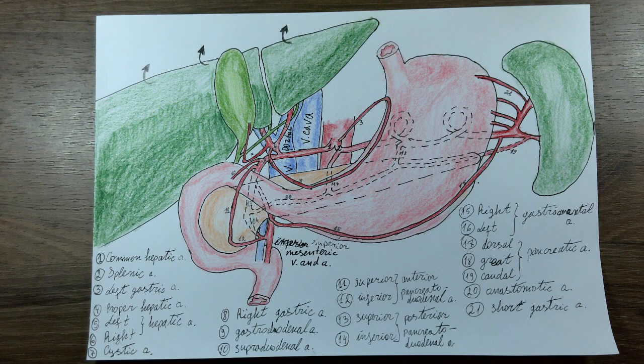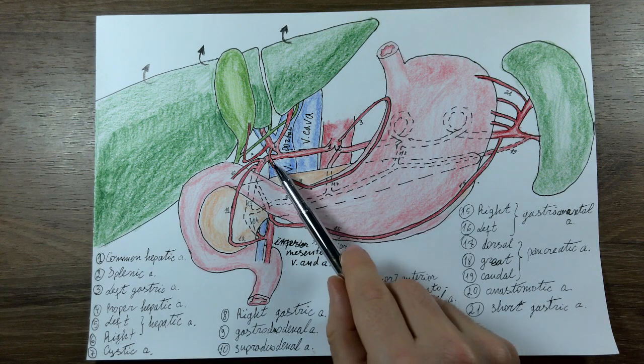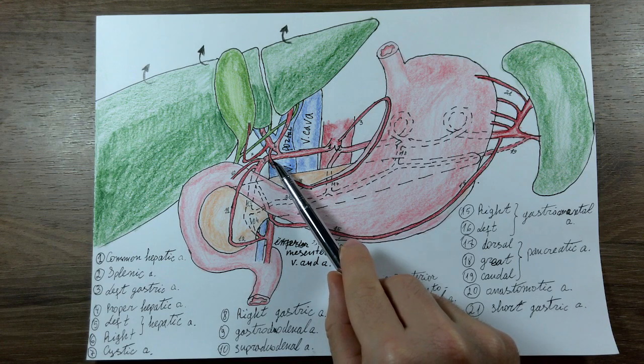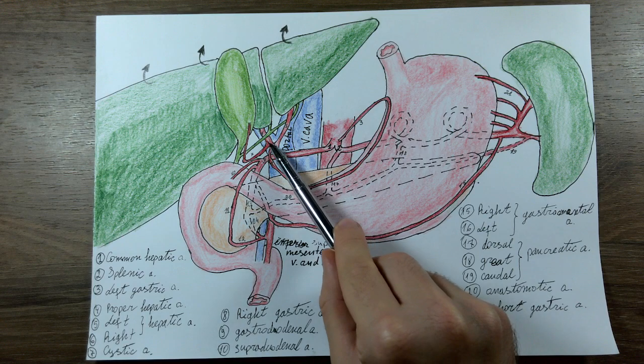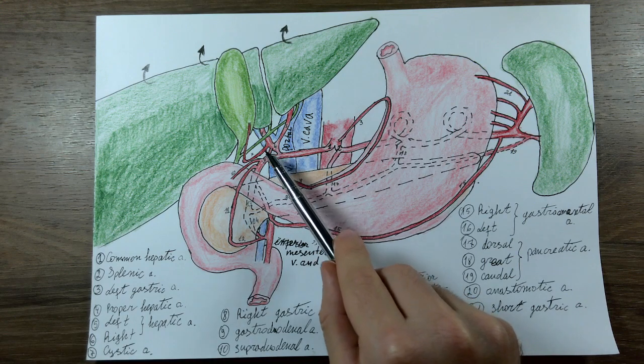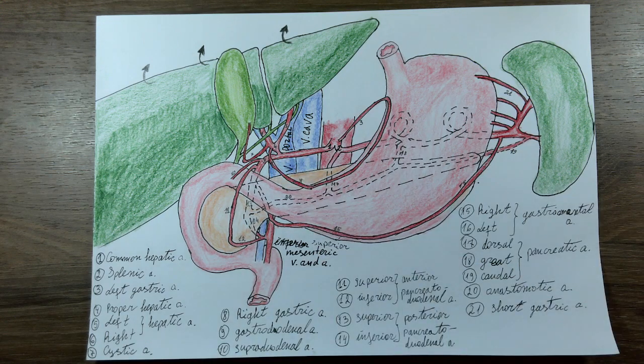Keep in mind that you have several variations, like the right gastric artery here, which can branch either from here, or from here, or from here. So this one I decided to draw like that. But again, the celiac trunk has some variations to it.